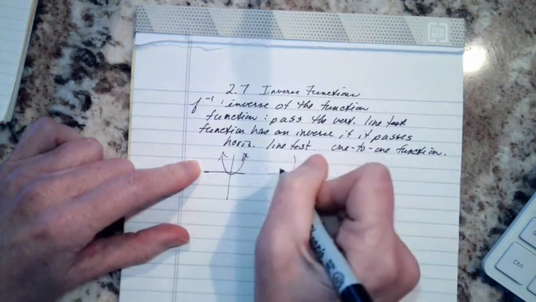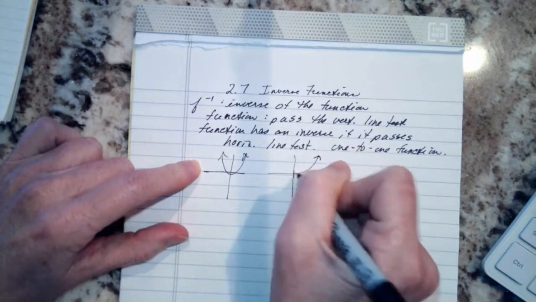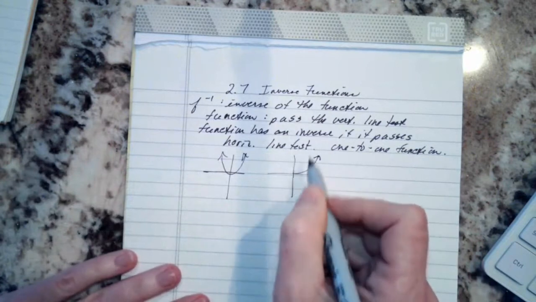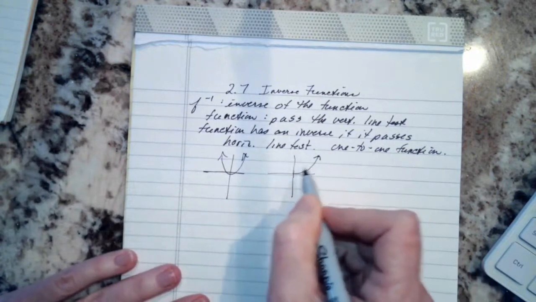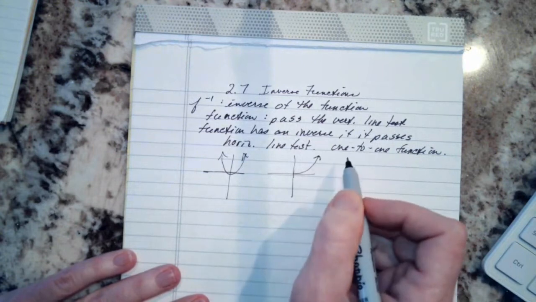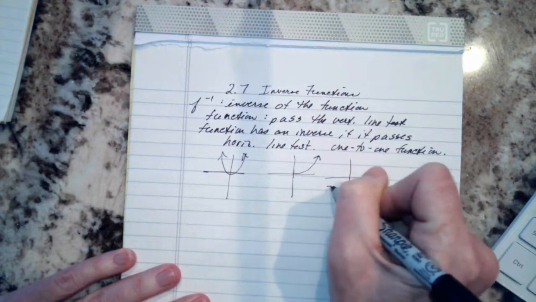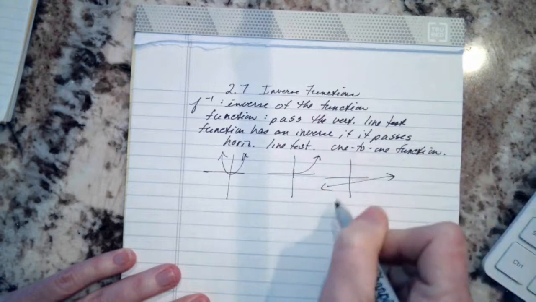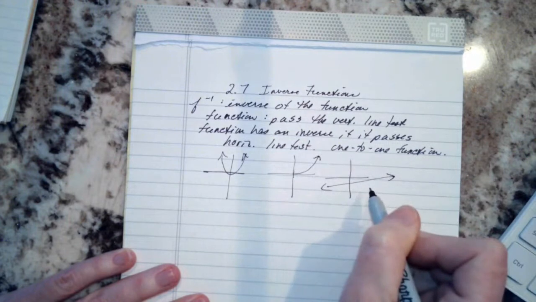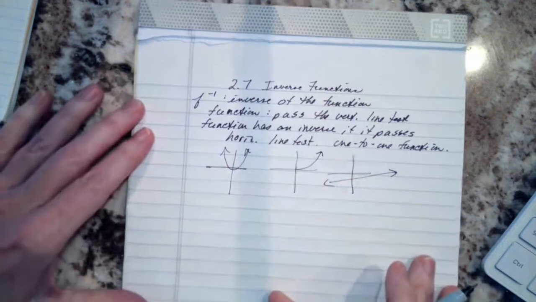However, if we do something like that, half of the parabola, that passes the vertical line test, we know it's a function. It also passes the horizontal line test, so it would have an inverse, and it is a one-to-one function. Let's say we take a line. That passes the vertical line test, so it's a function. It would also pass the horizontal line test, so we could do an inverse of it, and we would call it a one-to-one function.